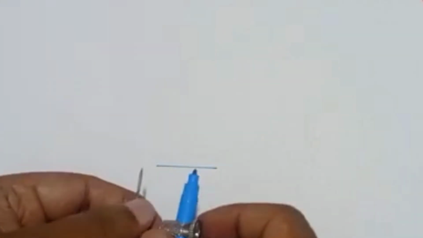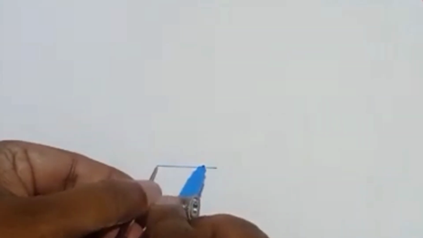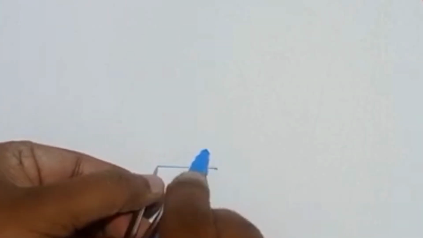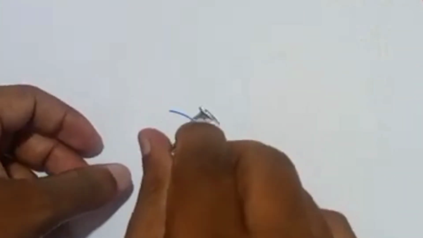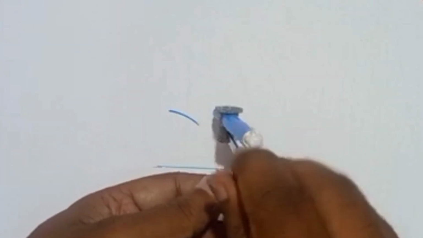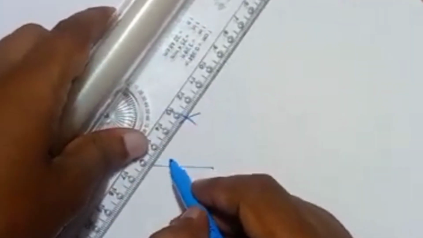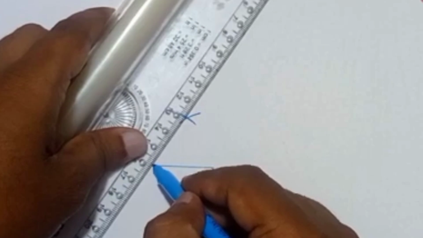Take a compass, measure 30 mm and cut one arc from one end and a second arc from the other end, and join. So this will give you a triangle here.